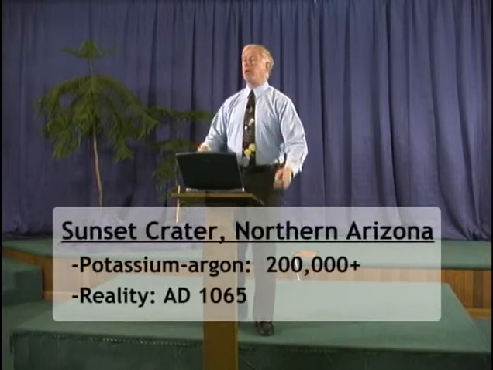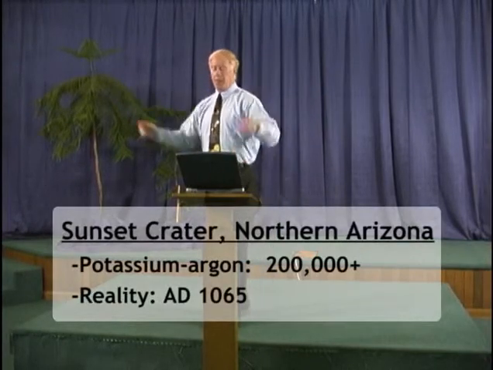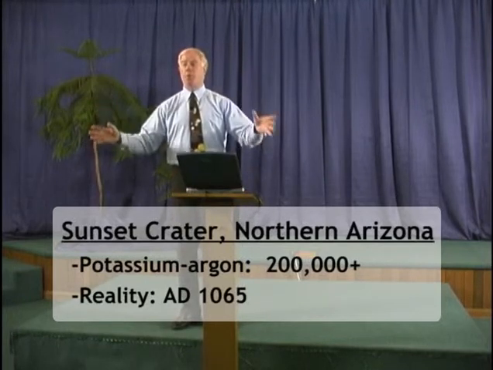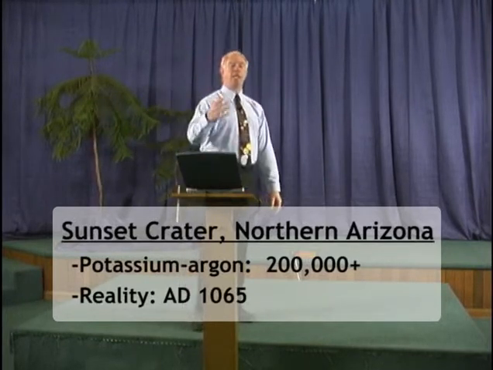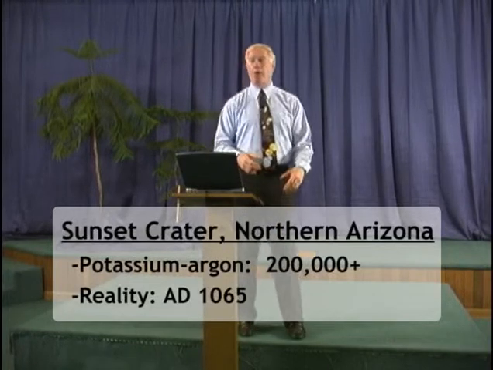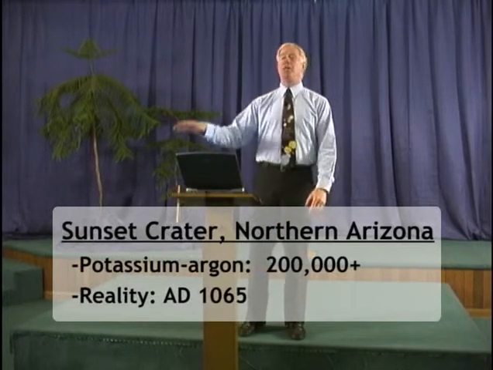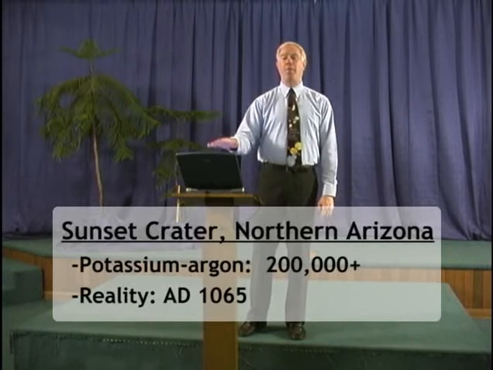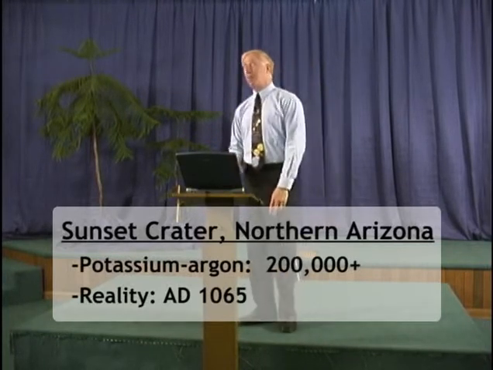So let's take a look at some examples of dating, to see how accurate this method is. Sunset Crater in northern Arizona, a large volcanic area. They did some potassium-argon dating. This is one of the most often used for volcanic rocks. They dated these volcanic rocks using potassium argon as over 200,000 years old. Reality was, those rocks were formed by volcanic eruption in 1065 AD.